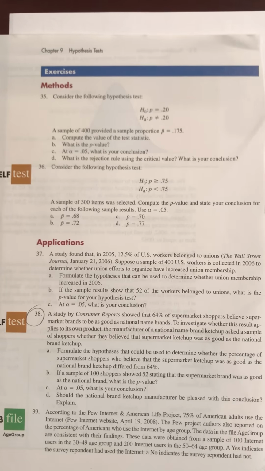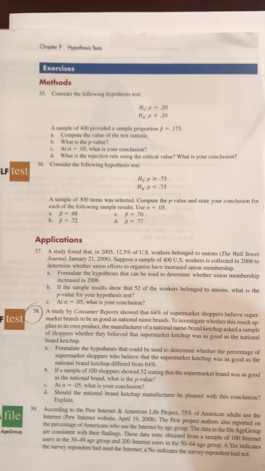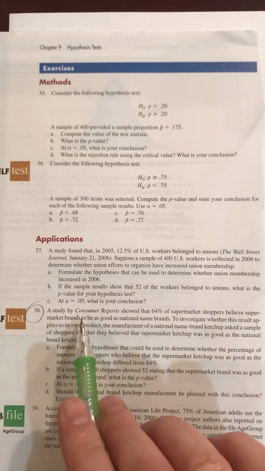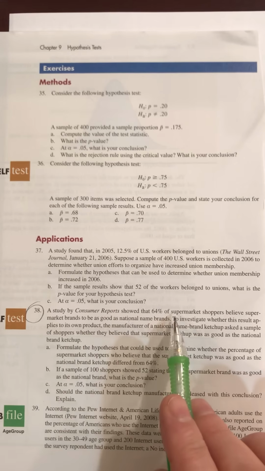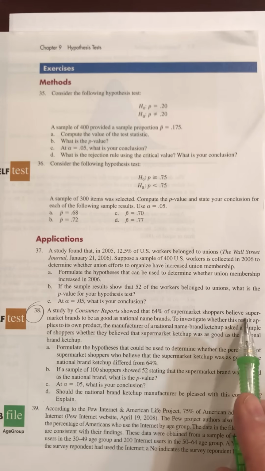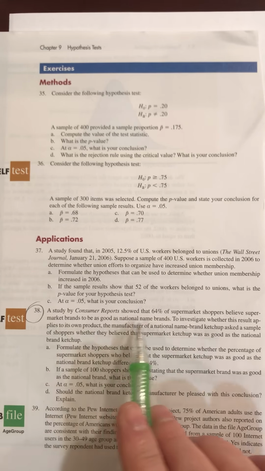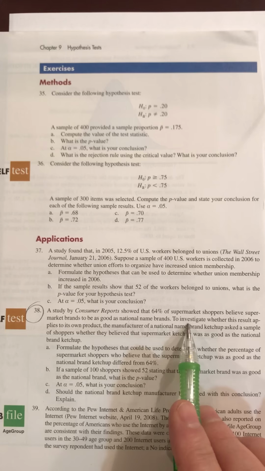In this example, we're going to be working on problem number 38. Basically what's going on here is a study by Consumer Reports showed that 64% of supermarket shoppers believe supermarket brands to be as good as national brand names.